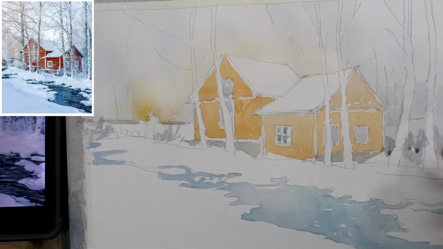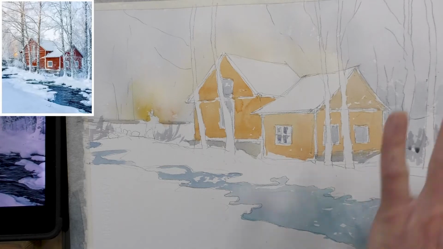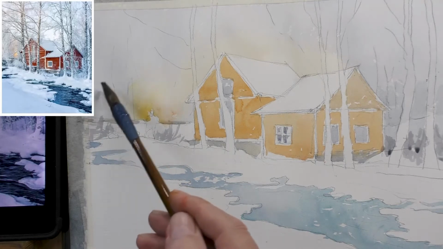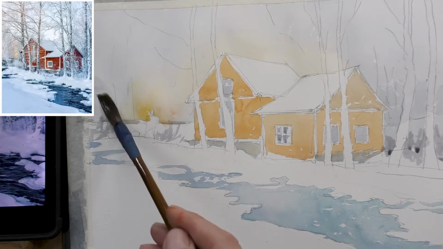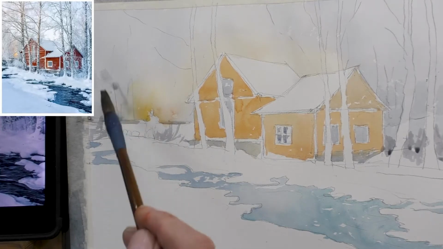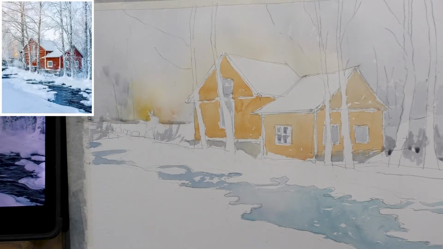After this it will be the trunks and branches and all this, but make it a little bit darker, give a darker background, as if there is something, woods or whatever, on the far side.